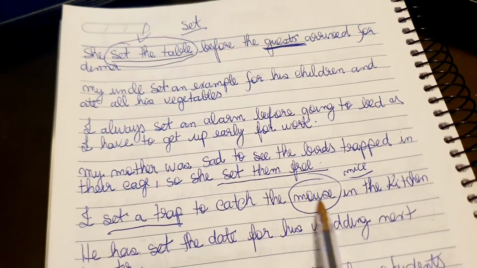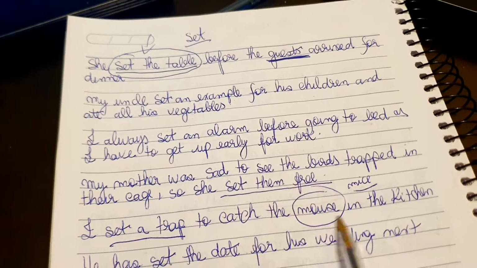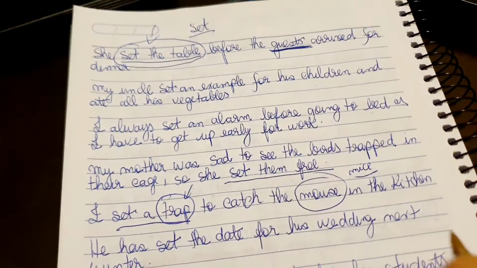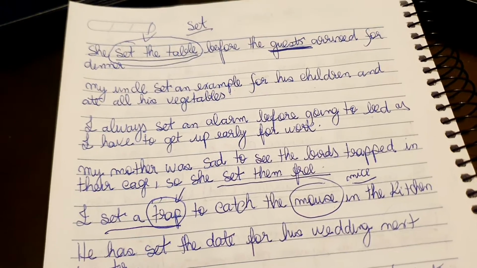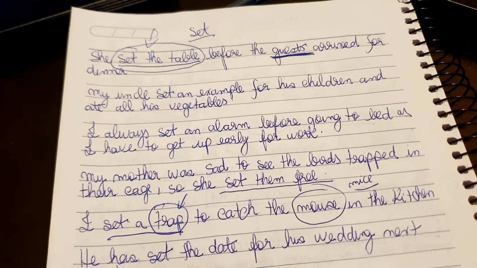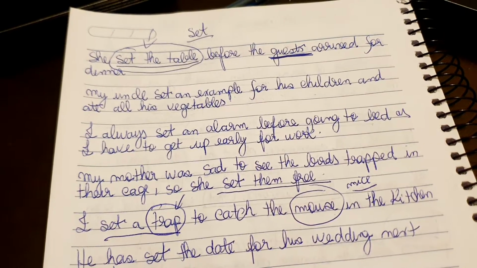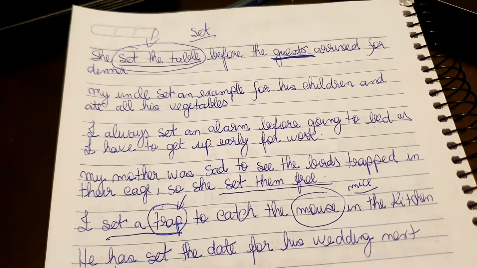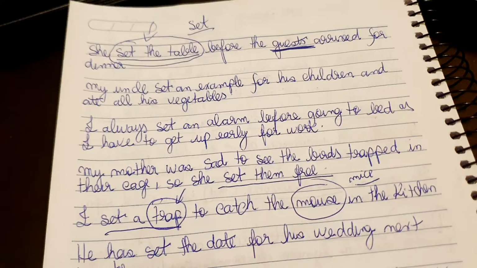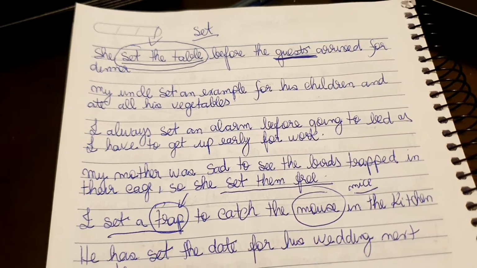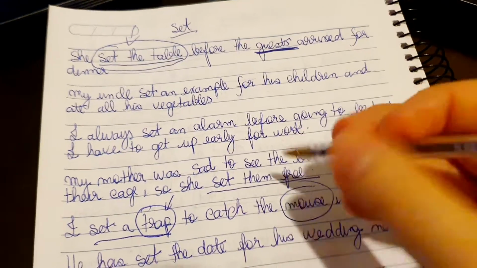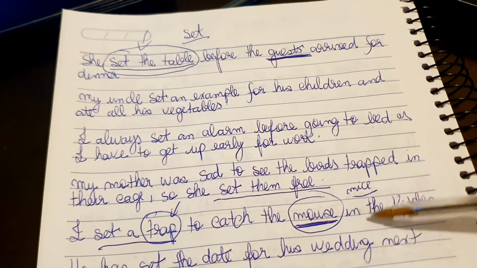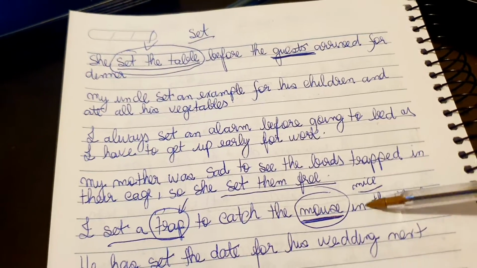So I set a trap to catch the mouse. I saw a mouse running in the kitchen, so I set a trap to catch the mouse, right? In general, there are traps that are made to kill the mouse, and others, they just trap them and encase them, and you can take the mouse and release it in the open outside of the house. And they carry diseases, right? Mouse and mice in general, they carry diseases. They are not good for our health.